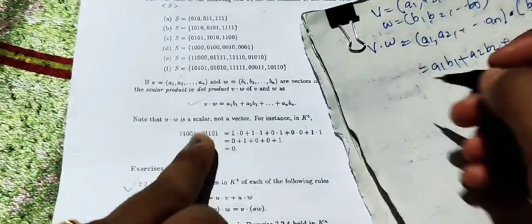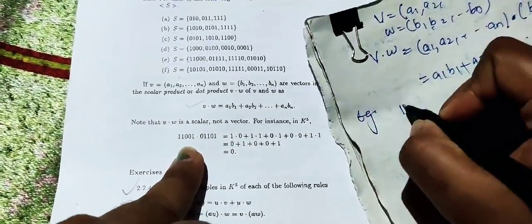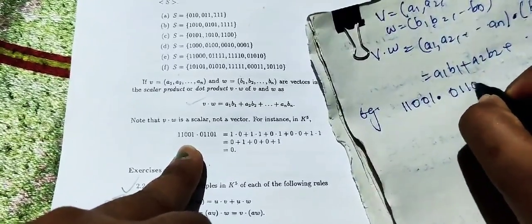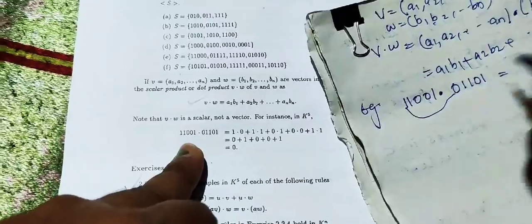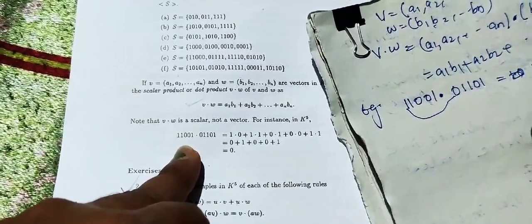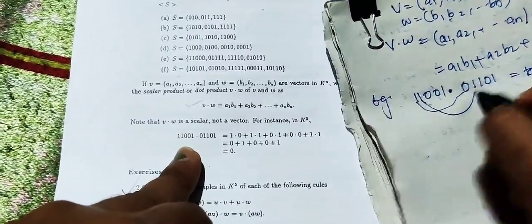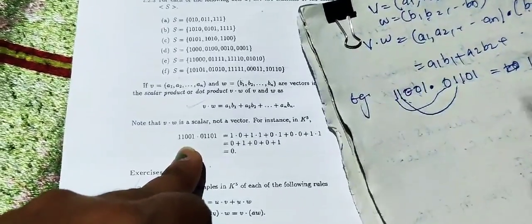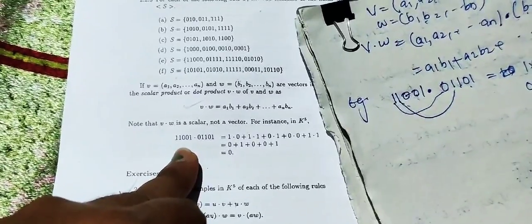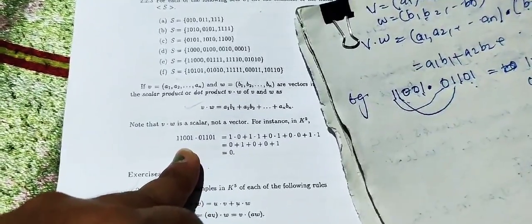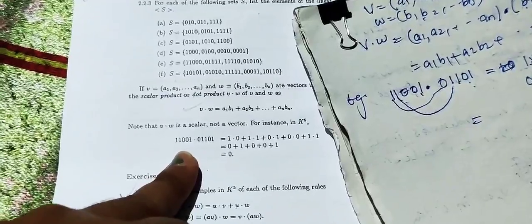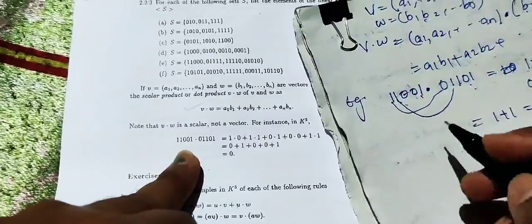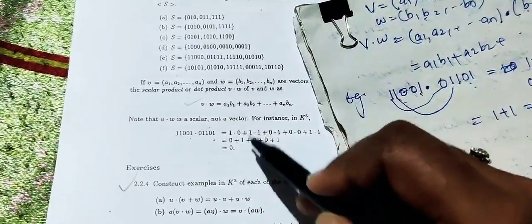Okay, so here is an example: 11001 dot 01101 which is equal to 0. That is 1 into 0, plus 1 into 1, plus 0 into 1, plus 0 into 0, plus 1 into 1. So that is 1 plus 1 which is equal to 0. So their dot product is equal to 0.